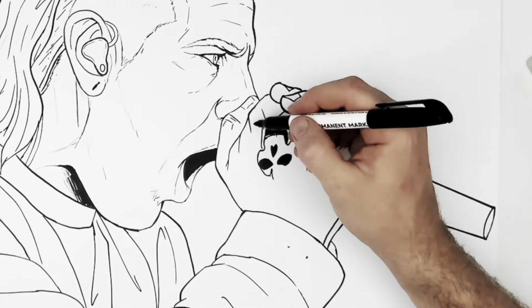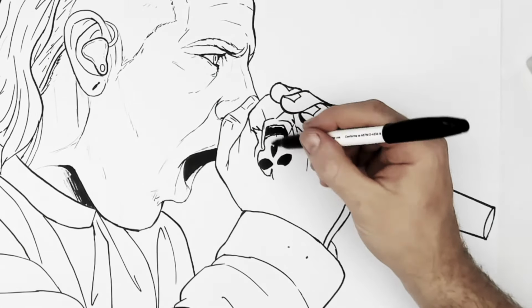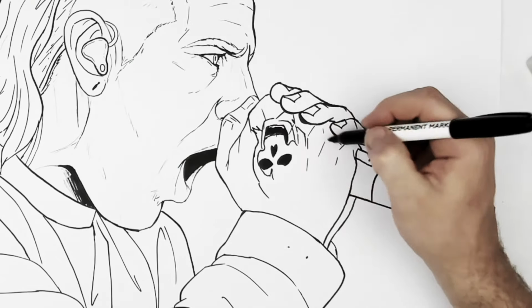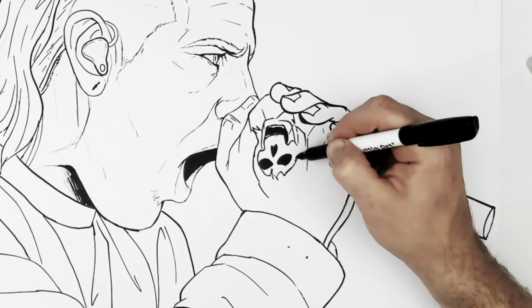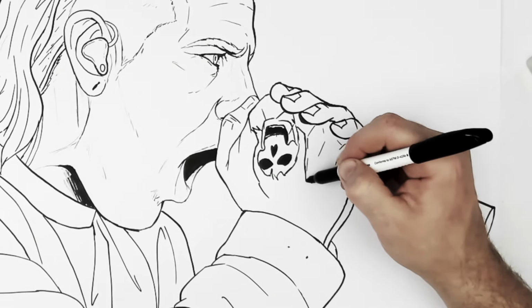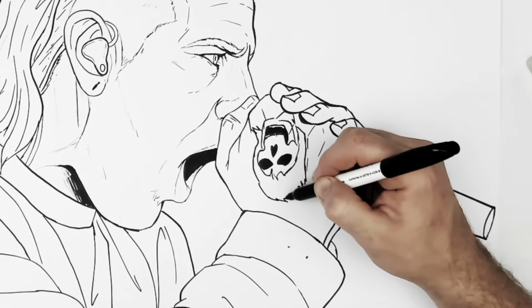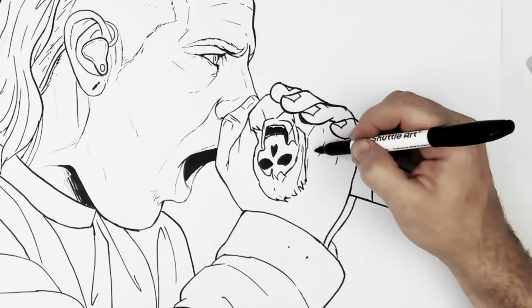It looks like it has long hair anyway. And then bat wings or something.